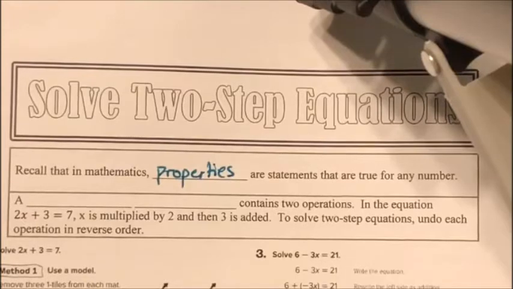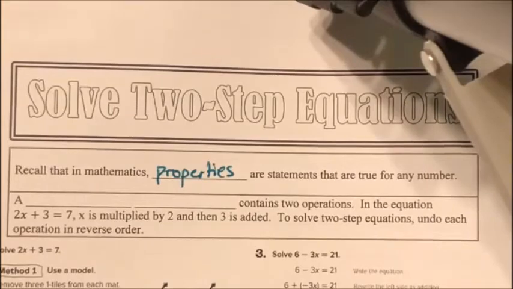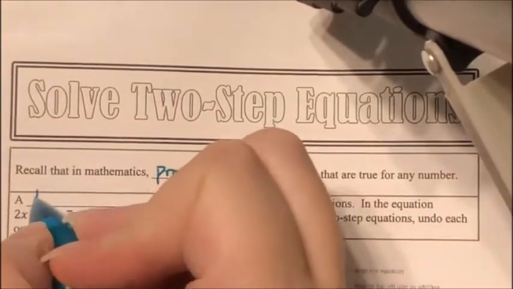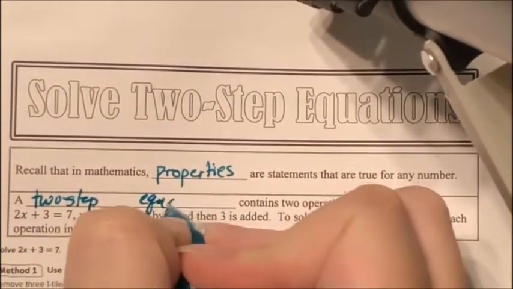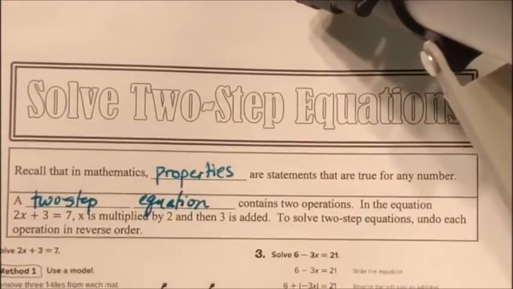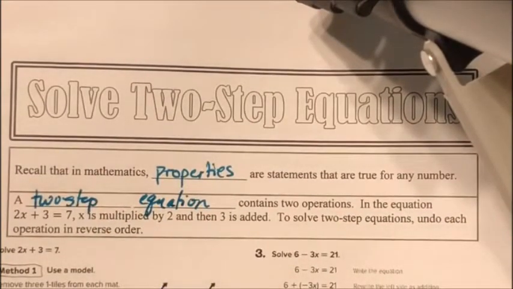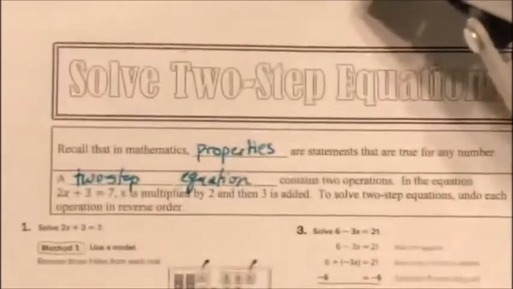A blank blank contains two operations. In the equation 2x plus 3 equals 7, x is multiplied by 2, and then 3 is added. To solve two-step equations, undo each operation in reverse order. So in those two blanks, you're going to write two-step equation. So a two-step equation contains two operations. So let's take a look at some examples.